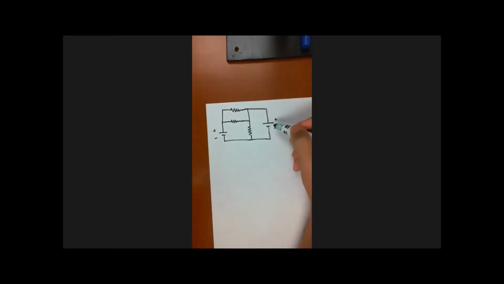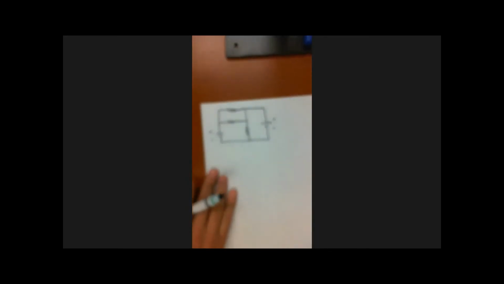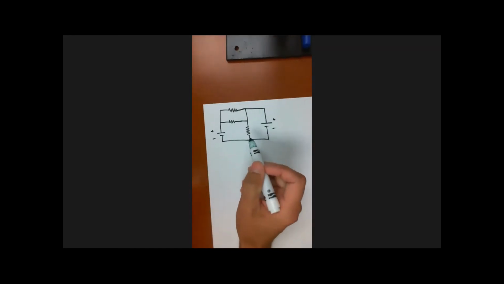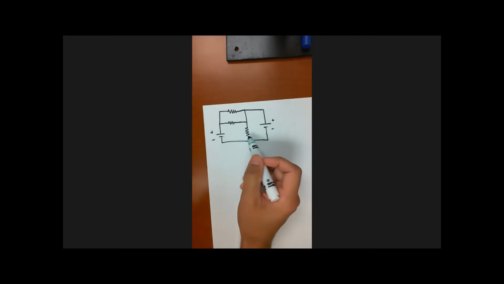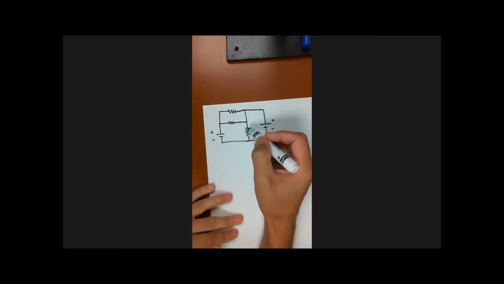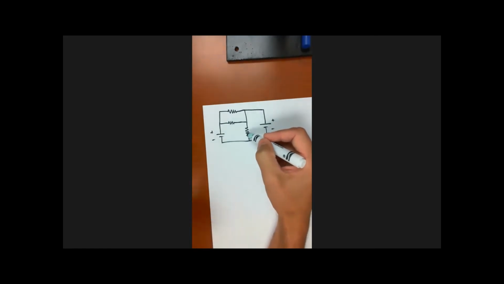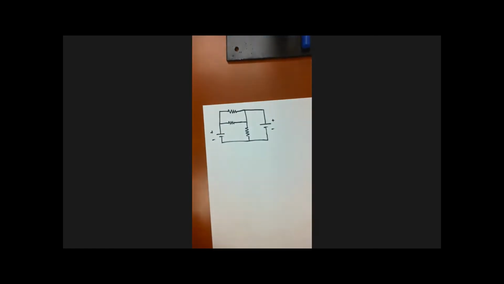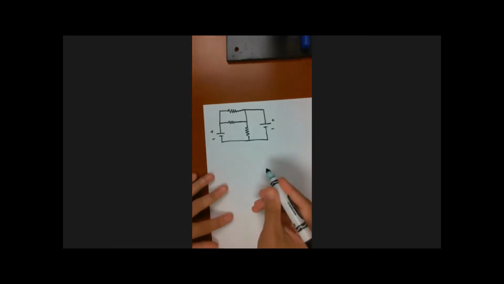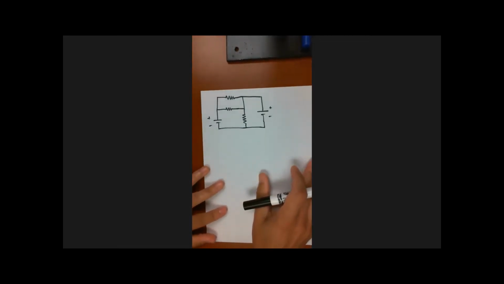So this is a problem. We don't know how to do this yet. The method of equivalent resistances is not going to work here because we cannot combine all these resistances, because we cannot say that this combination is in series with this. So we're stuck for now. But I'm going to show you another way using another tool.